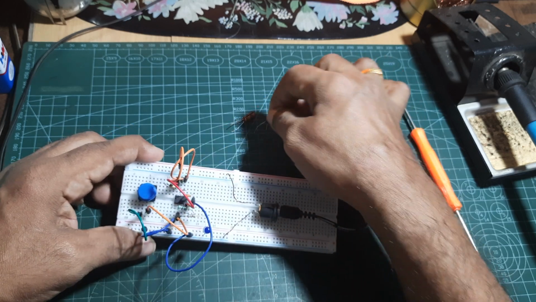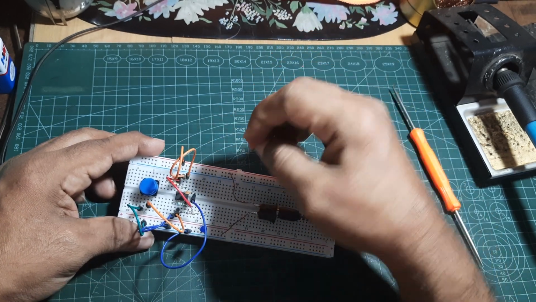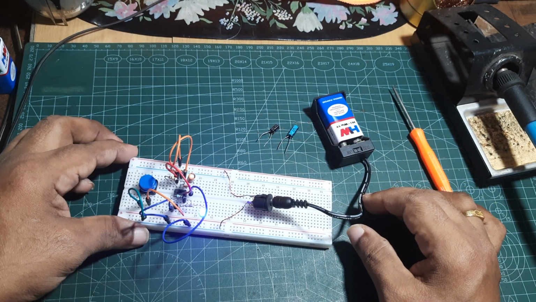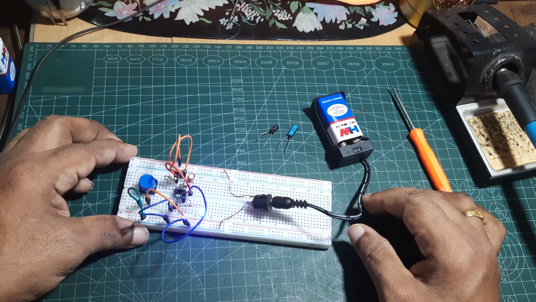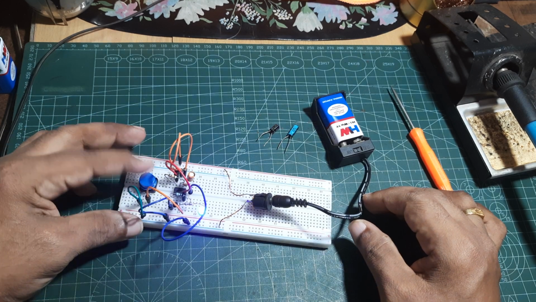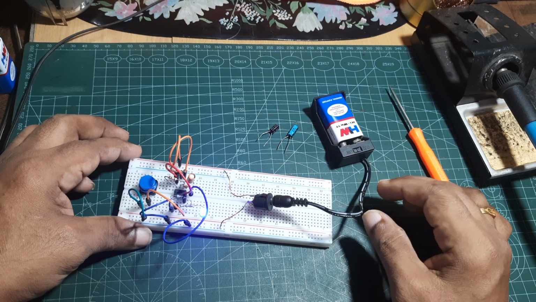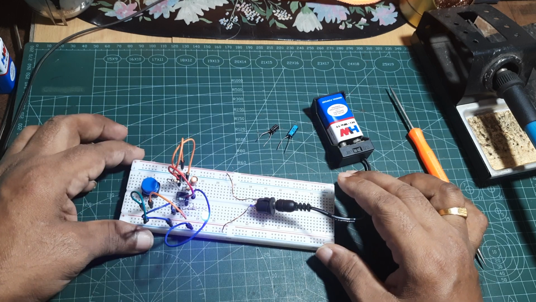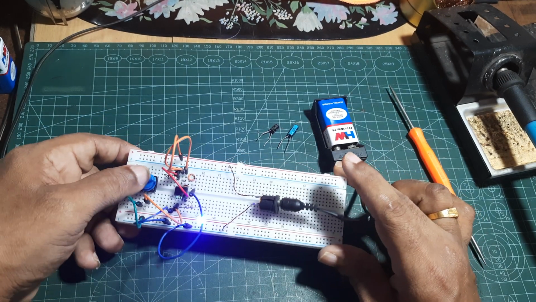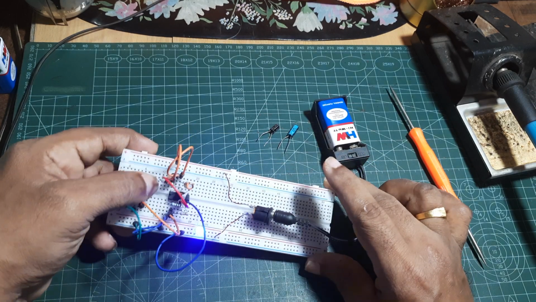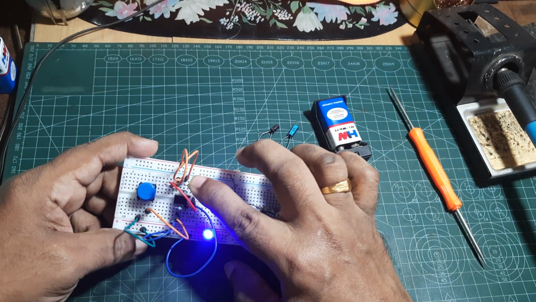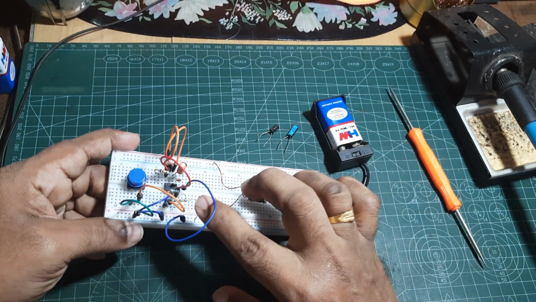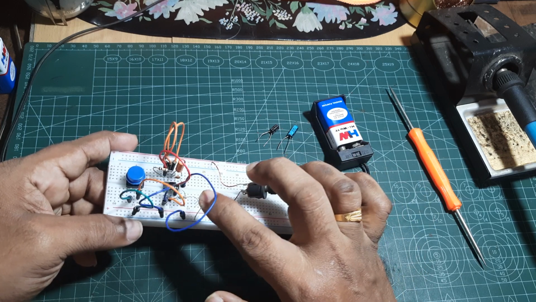We'll just change the value to another. So this is remaining in the quasi stable state for a longer duration of time. This way you can adjust the timing to which we can operate this LED.